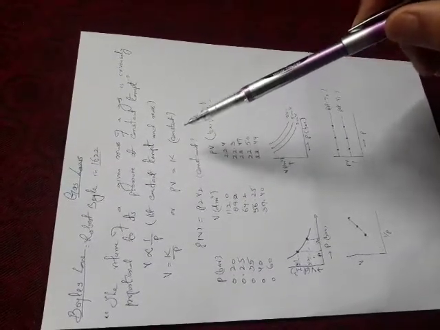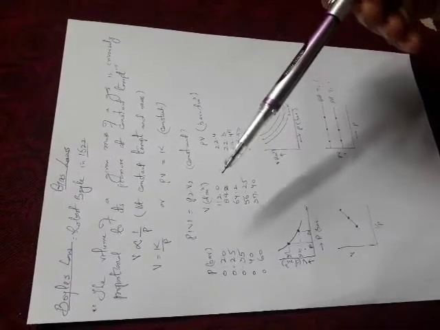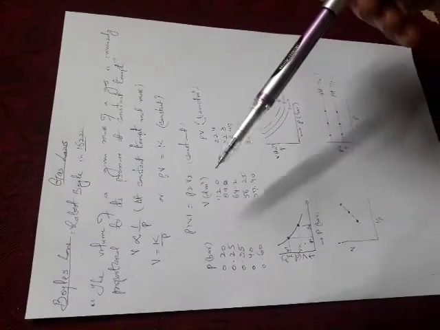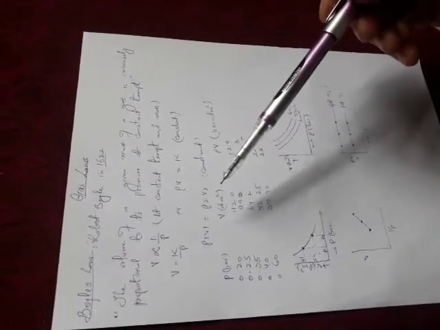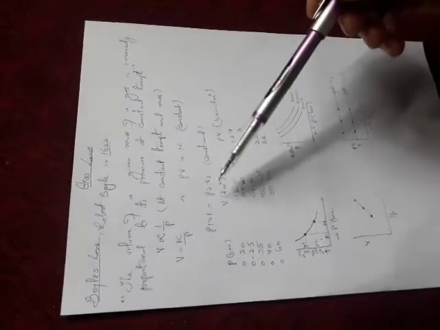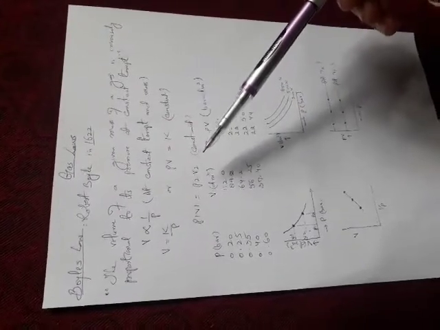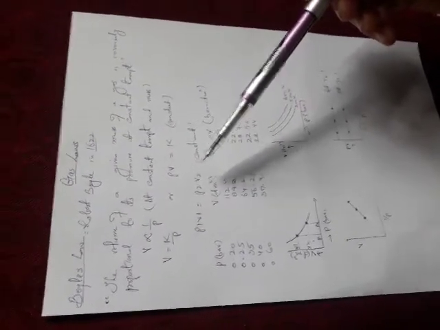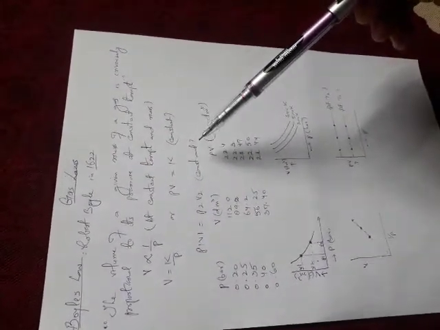Now if we keep the volume of a given mass of a gas as V1, its initial volume, and having a pressure of P1 at a constant temperature, and the pressure is now increased to P2, then the volume will decrease to V2. In that case, according to Boyle's law, we can write P1 V1 is equal to P2 V2, that is constant.